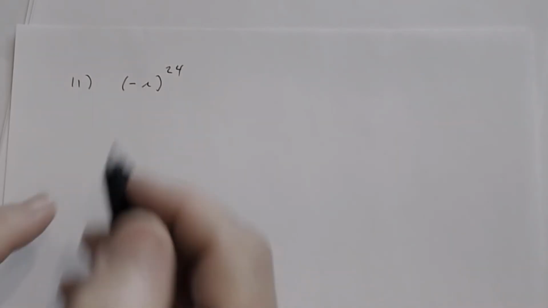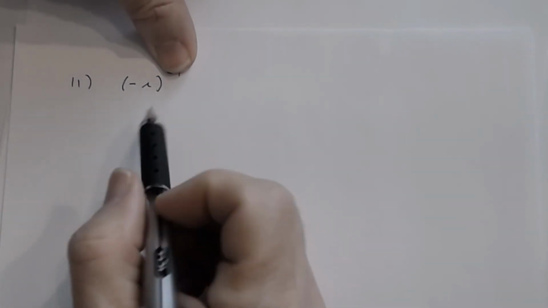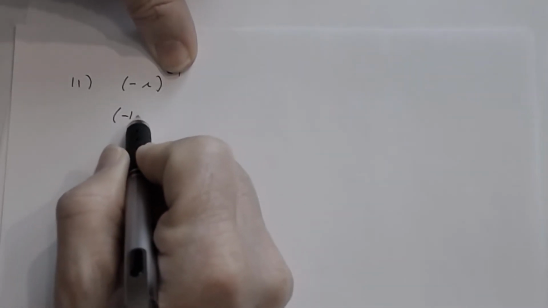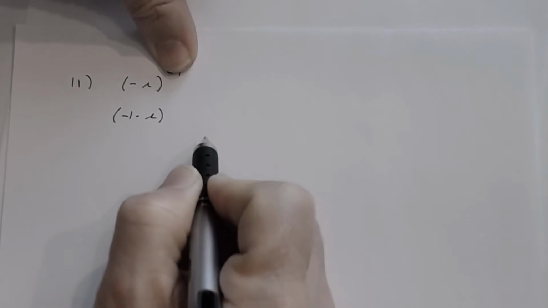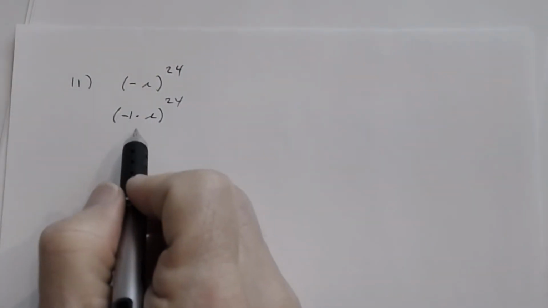All right, now again, don't let that throw you off. The way that I would approach this is to forget about that exponent right now and just remind ourselves that negative i means the same thing as negative 1 times i, right? Now remember, that's all being raised to the 24th, though. All right, so that's the way I would approach this.